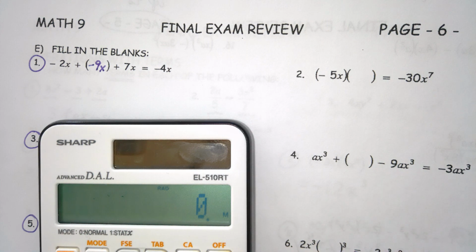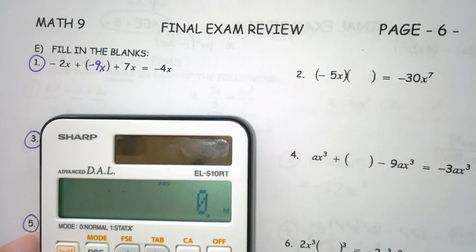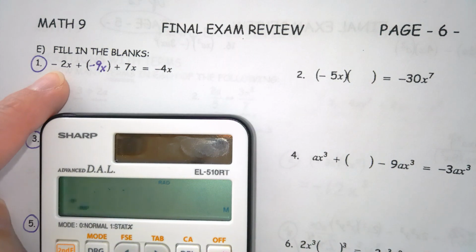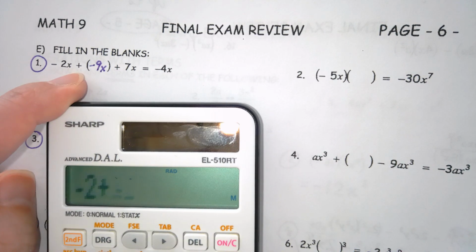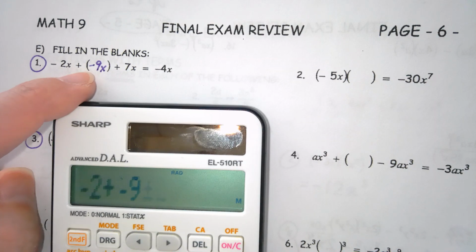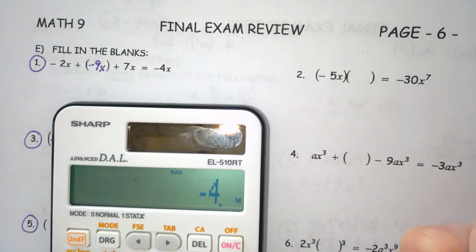Okay, so page 6. We just figured out what goes in the blank right here. If you want to check negative, again, you're not going to find the X button on your calculator, but your calculator can help you simplify the numbers. So right here, what I would do is -2 plus -9 plus 7, and I get the -4 that I want. Okay.